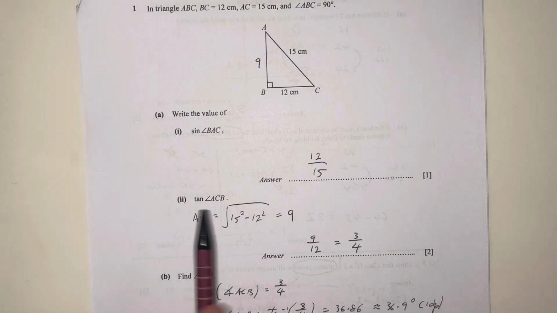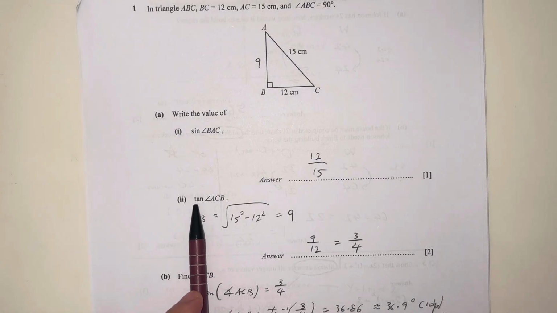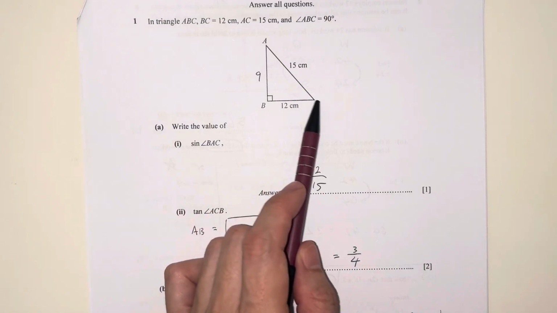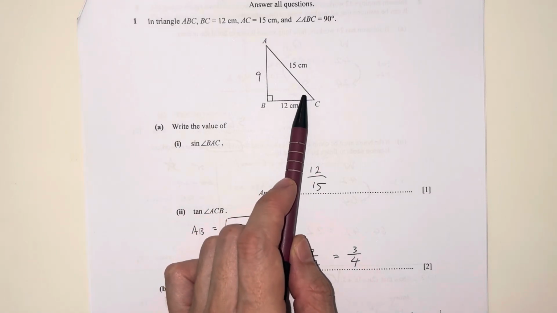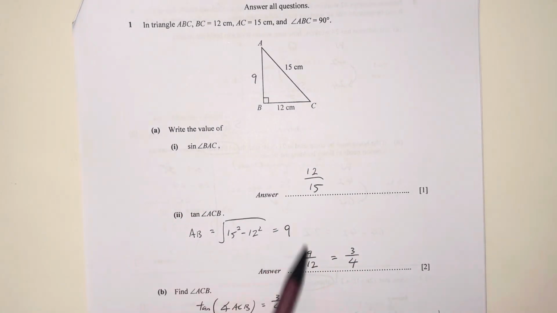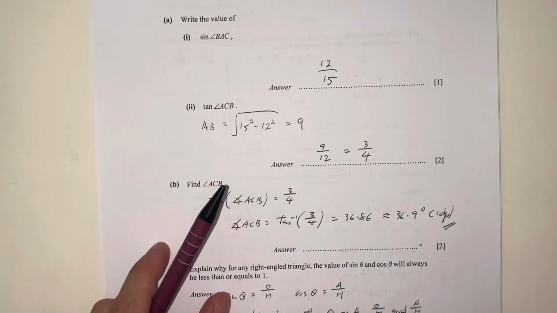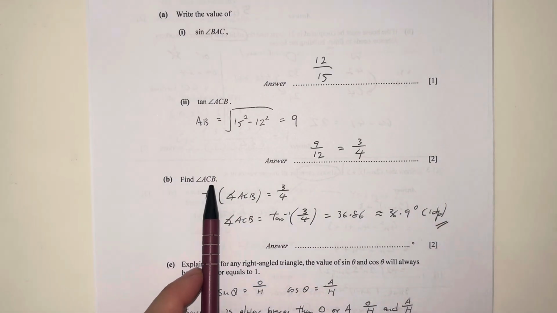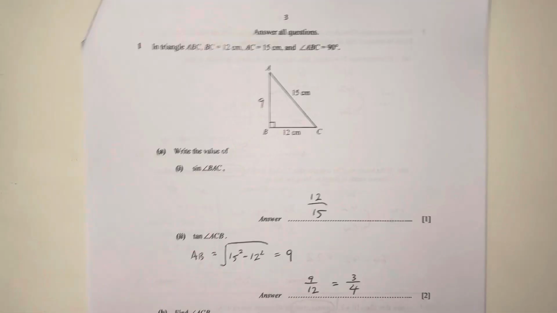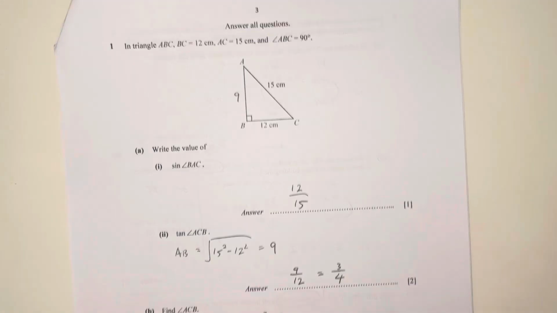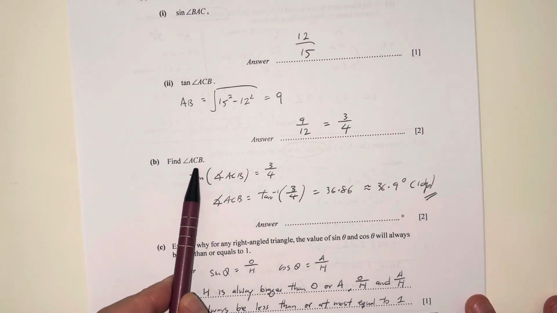Okay, so going to the next one, now we are looking at tangent, and the angle is ACB, so this angle. Tangent of this angle will be 9 over 12, and of course you could reduce to simplest terms, so it's 3 over 4. Then after that, you need to find this angle ACB. So ACB will be the same thing, this angle.